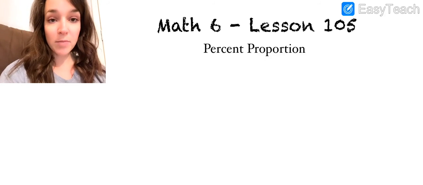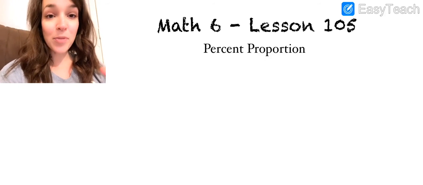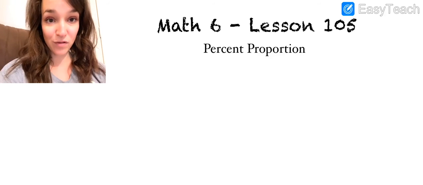So we've worked on proportions, how to set up proportions before. Just a refresher, a proportion is just an equivalent statement of two different ratios. But what we're going to do in this lesson today is talk about percent proportion. So setting up a proportion when a percent is involved, okay?